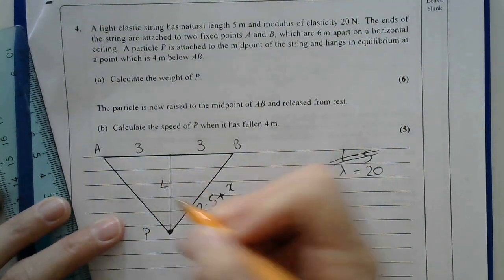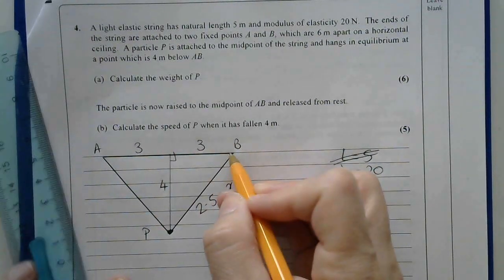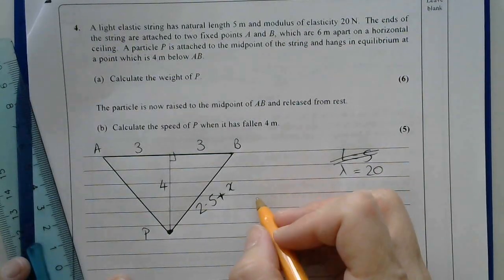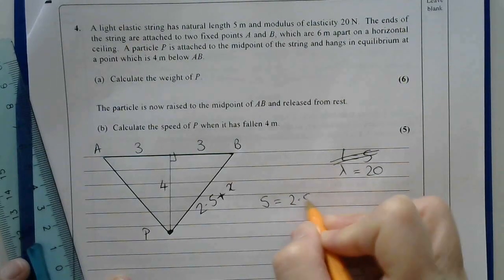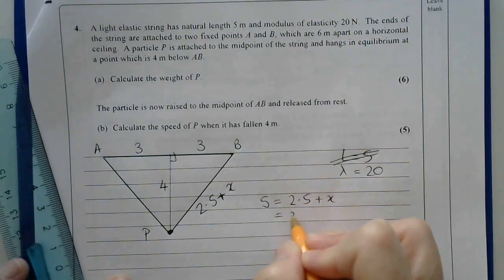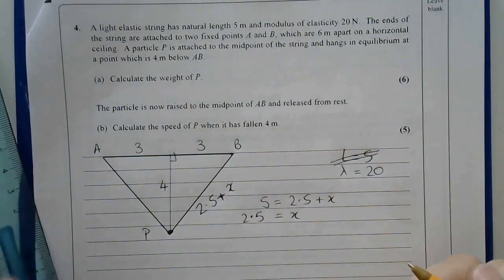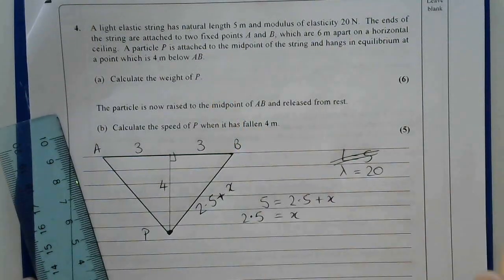They told me that this distance here is 4, and I can see here that I've actually got the 3, 4, 5 triangle. So that means that 5 is this length, 2.5 plus x, so therefore the extension is 2.5. Okay, so then they wanted the weight of P.